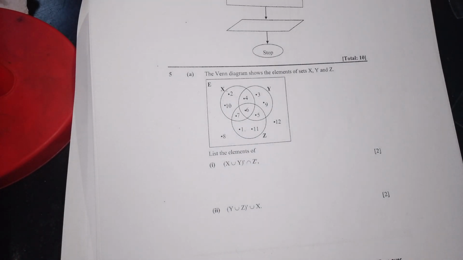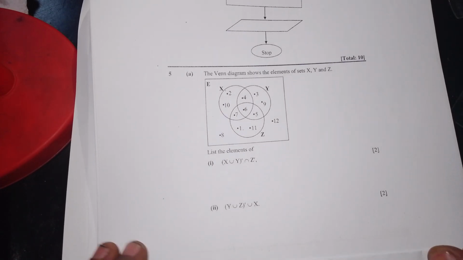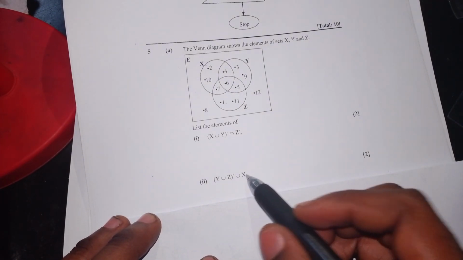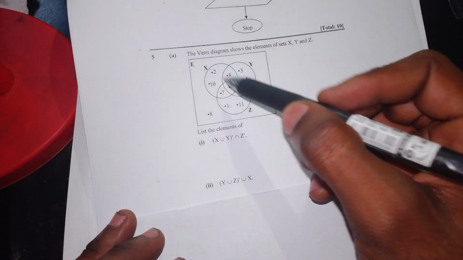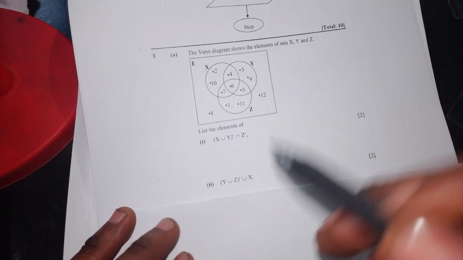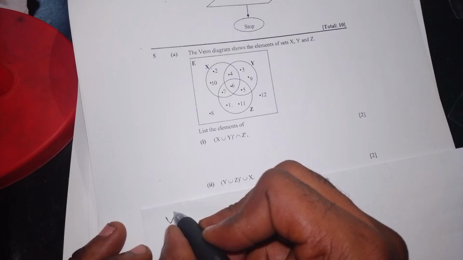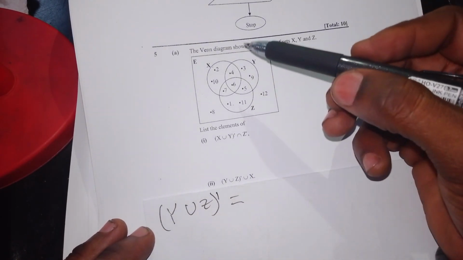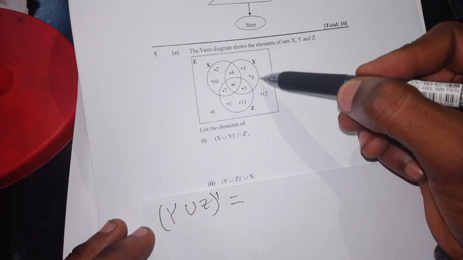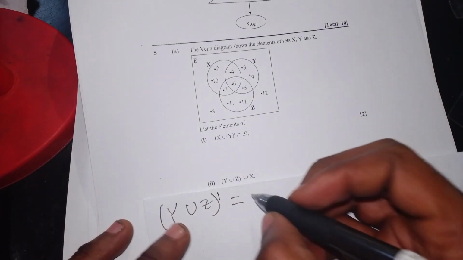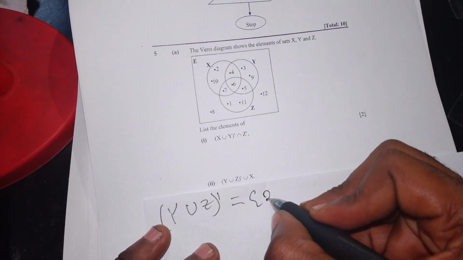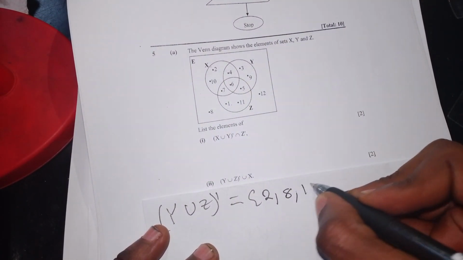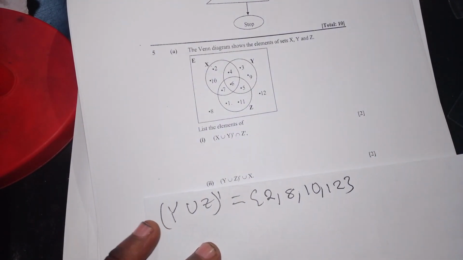And then on part 2 rather, we have Y union Z complement, and then union X. So Y union Z complement, you can list down the elements of Y union Z complement. In other words, we want elements outside these two sets here. So these are, the smallest is 2, followed by an 8, followed by a 10, followed by a 12.